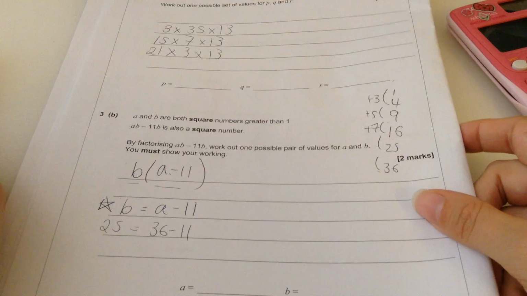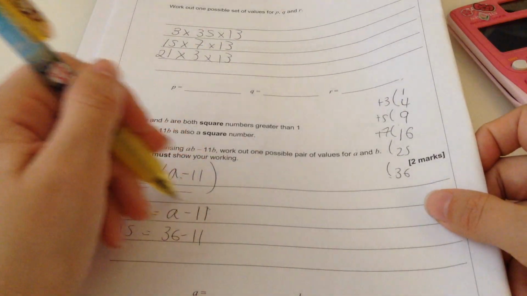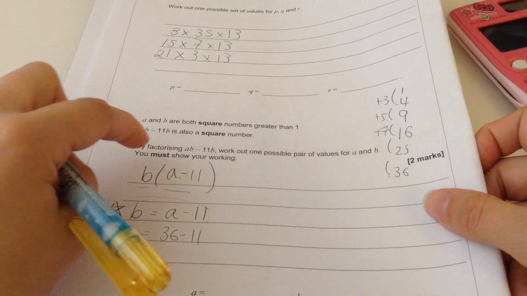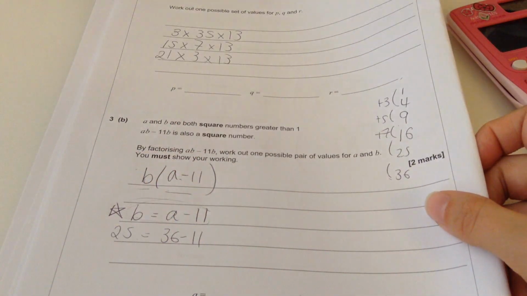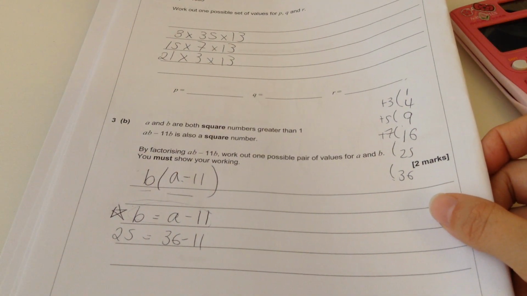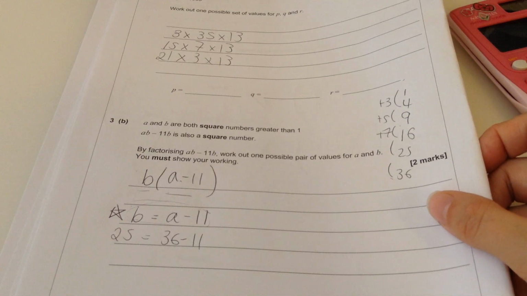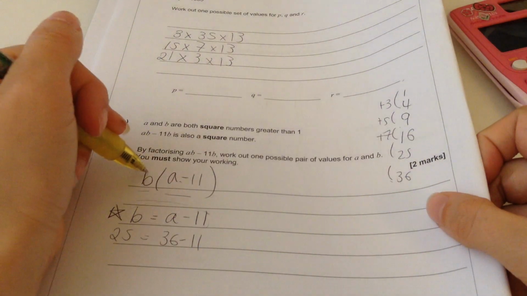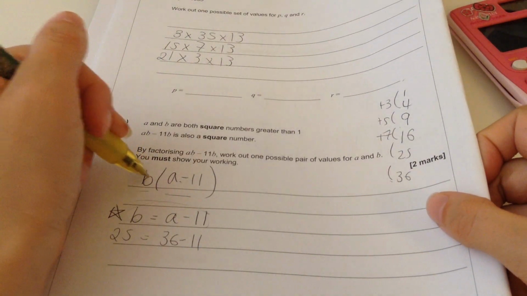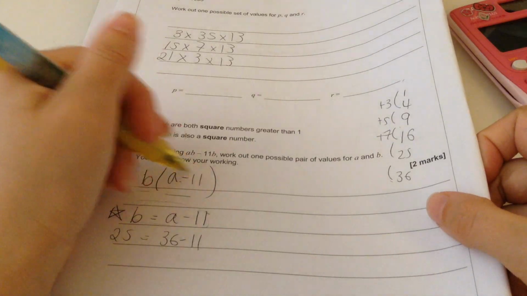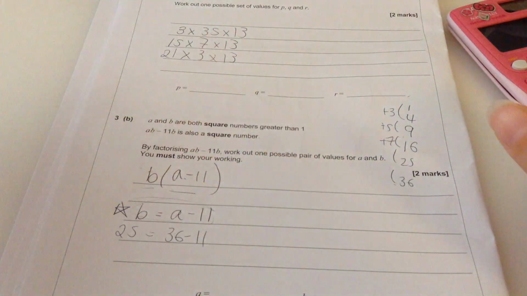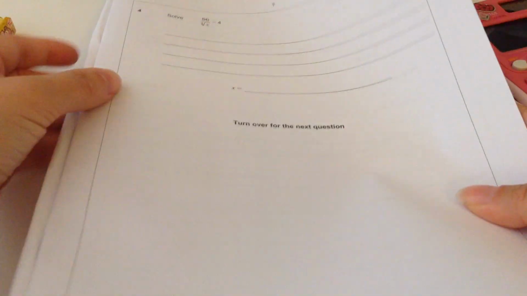So there are other possible values, but you're not going to get it from this. Because, of course, B doesn't have to equal A minus 11. It could be that B contains factors that match with A minus 11 and they pair up to make a square number, so it doesn't have to be.